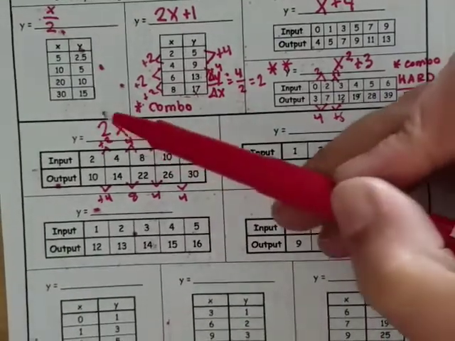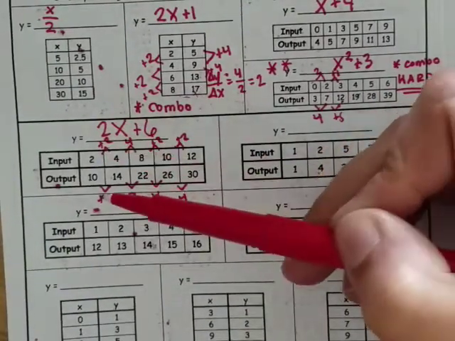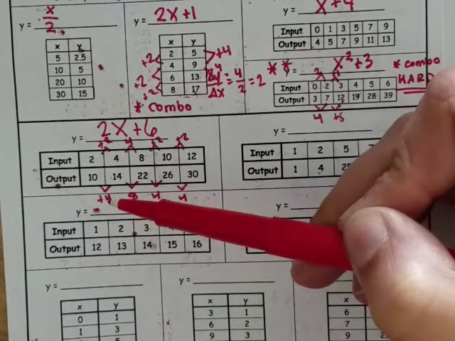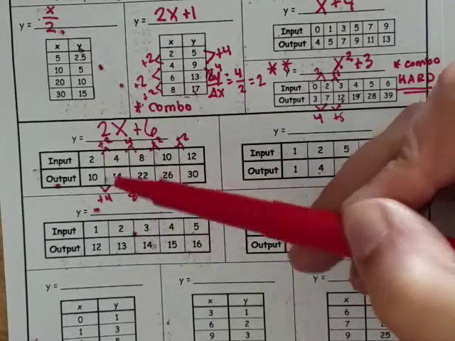So again, how we got this number right here is we looked at the quotient of the change in the output over the change in the input. So your y over your x.